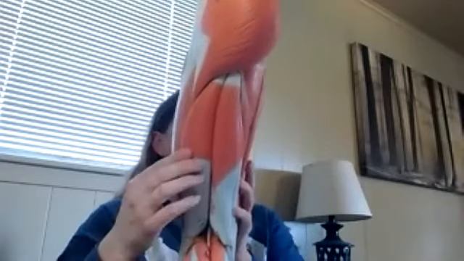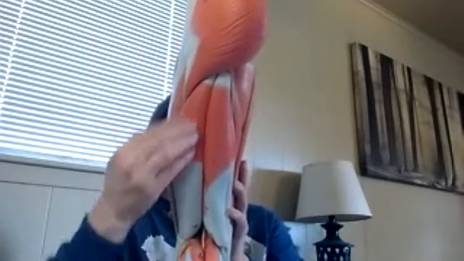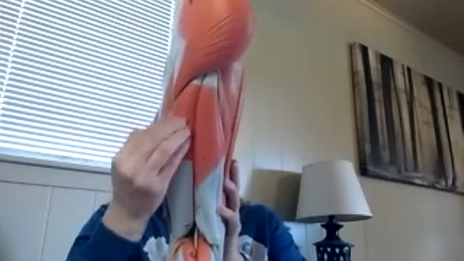Good. Now the back. These together would be called the hamstrings. Identify this particular muscle. Biceps femoris.